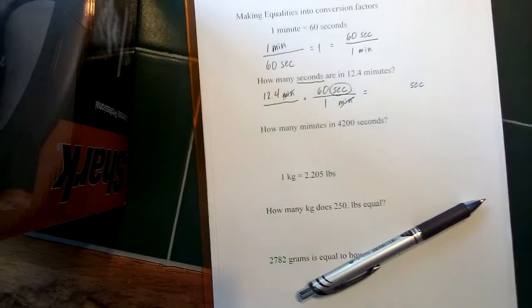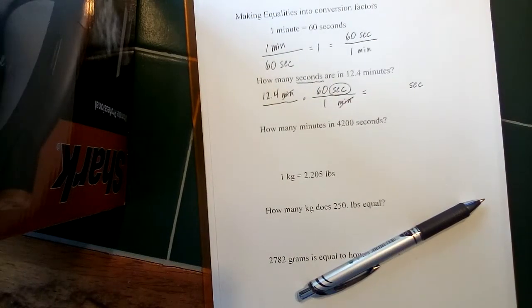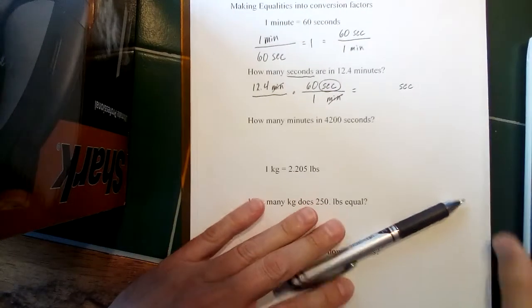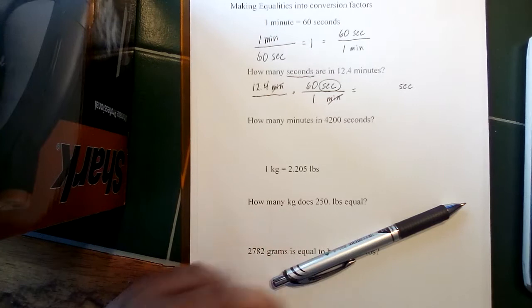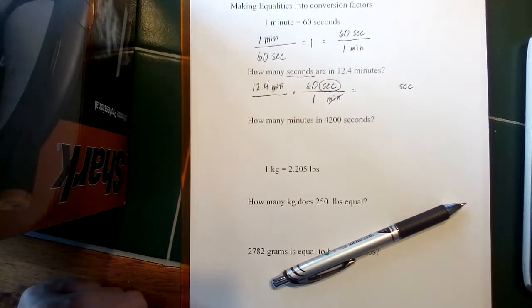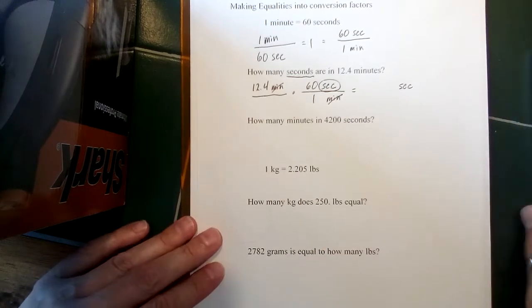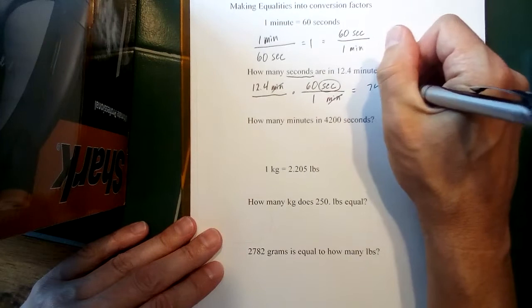I gotta find my calculator to do some of these calculations. Sorry about that. Got my calculator. If I take 12.4, and I multiply by 60, right, the answer is 744 seconds.